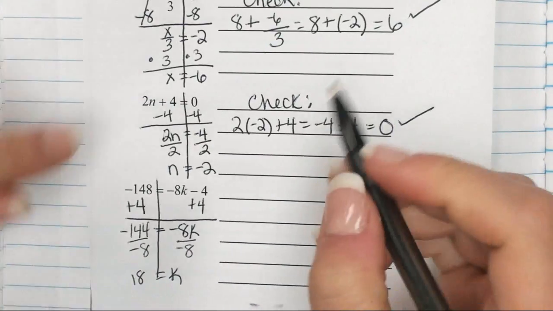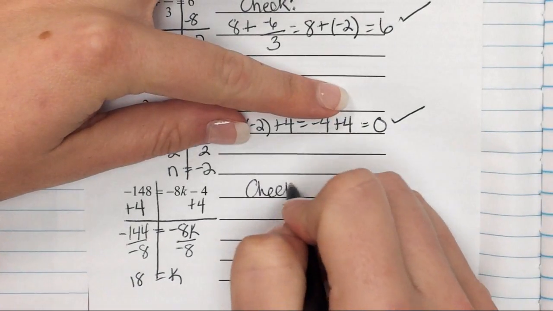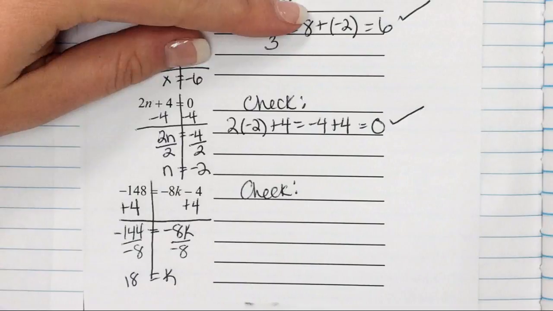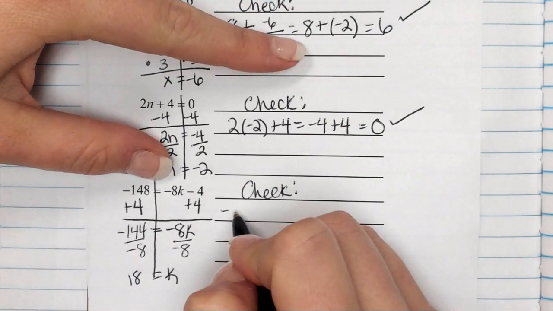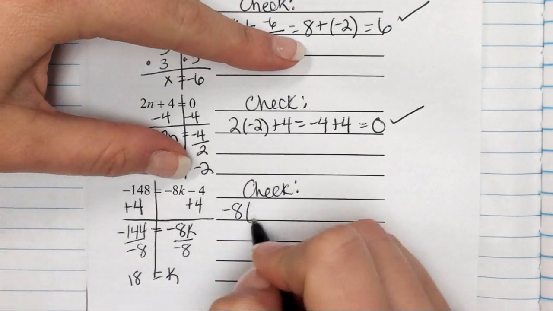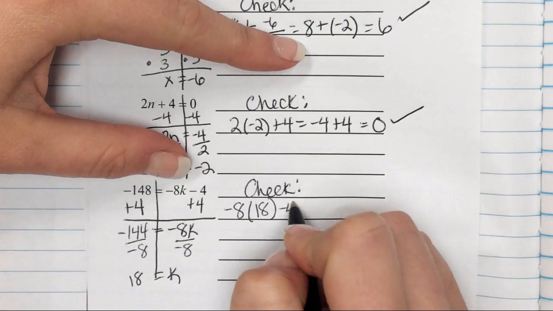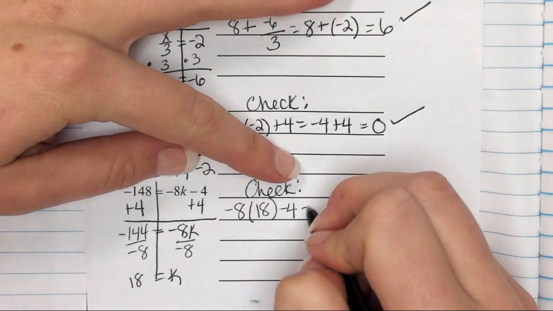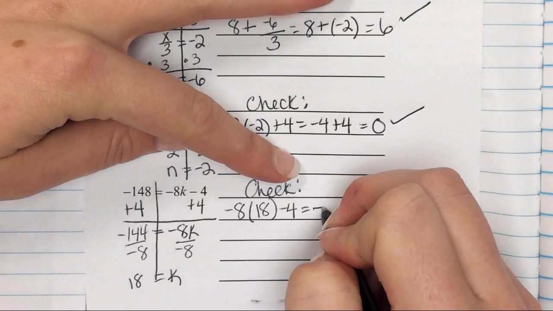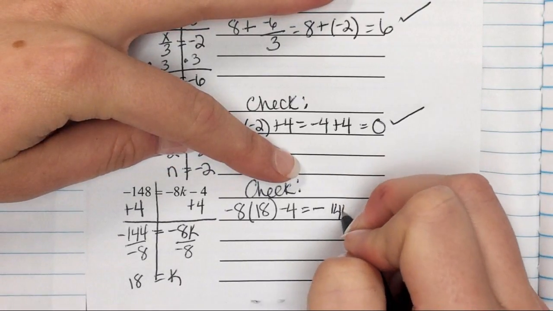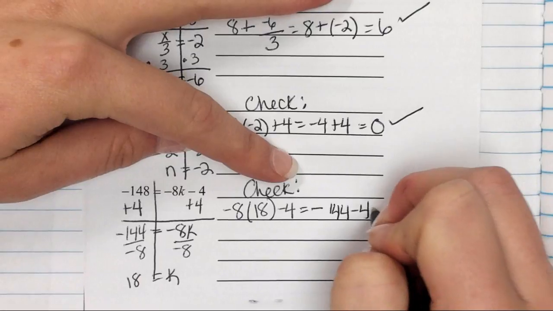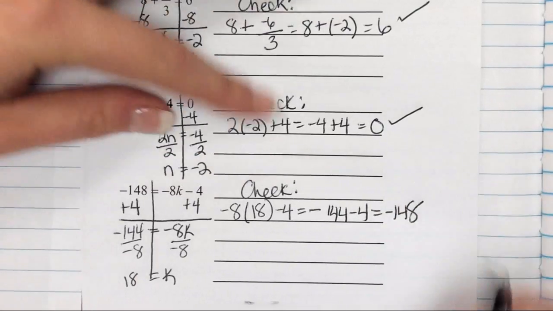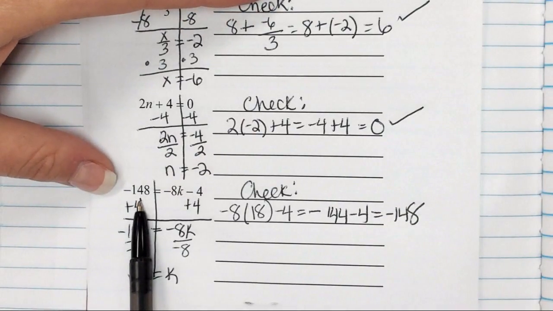Last thing I'm going to do here is I'm going to check my work to make sure I got that question correct. So I'm going to have negative 8 times 18 plugged in for k minus 4. Negative 8 times 18 is negative 144. And negative 144 minus 4 is negative 148, which is the number that I am in fact looking for.